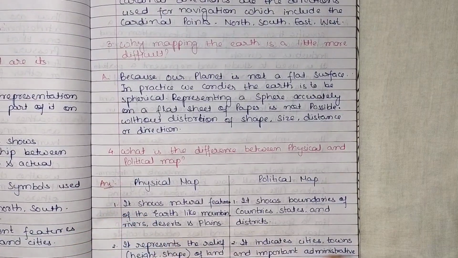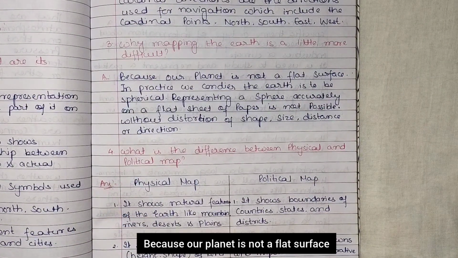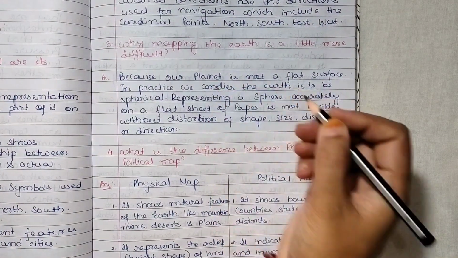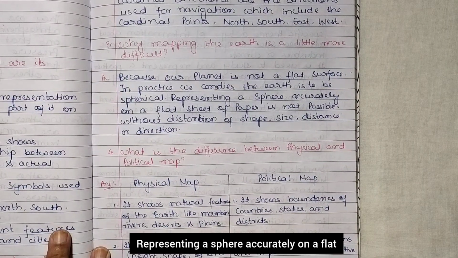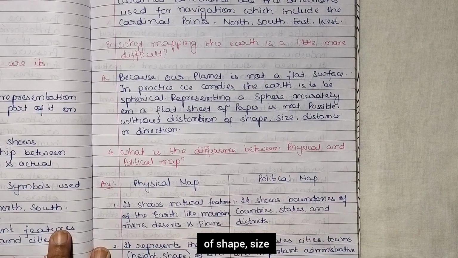Next, why is mapping the earth a little more difficult? Because our planet is not a flat surface. In practice, we consider the earth to be spherical. Representing a sphere accurately on a flat sheet of paper is not possible without distortion of shape, size, distance or direction.